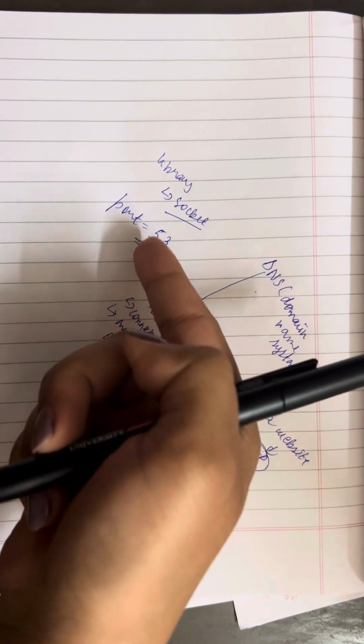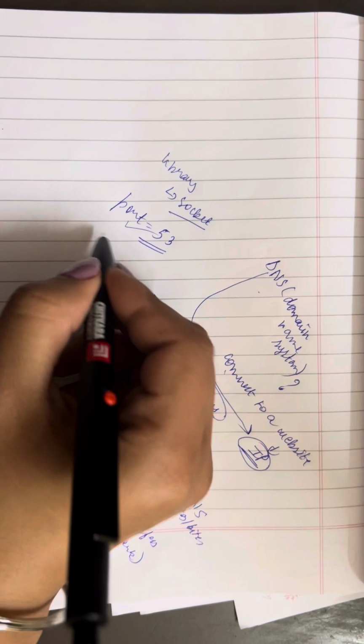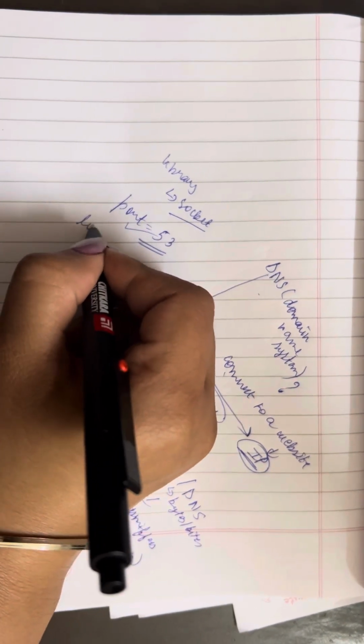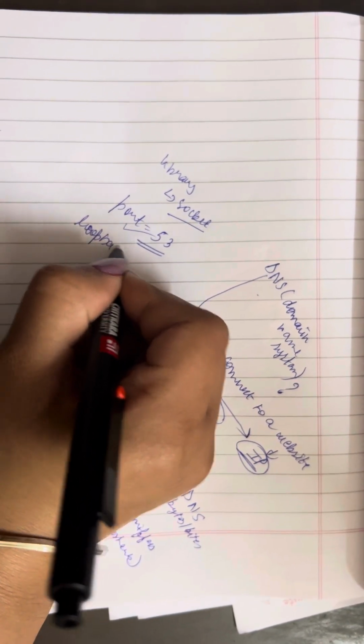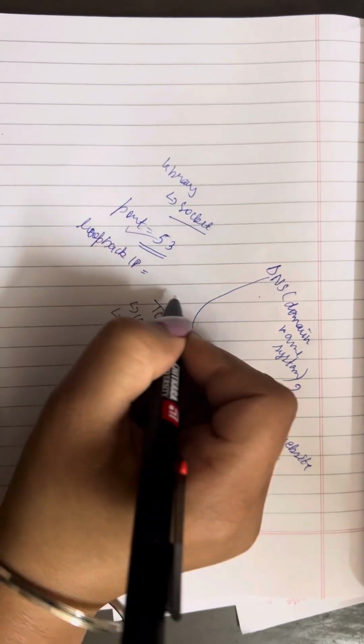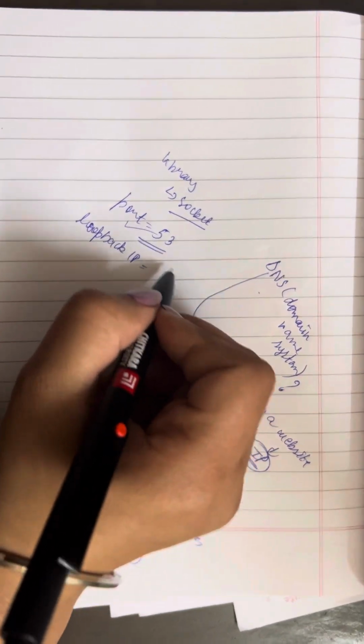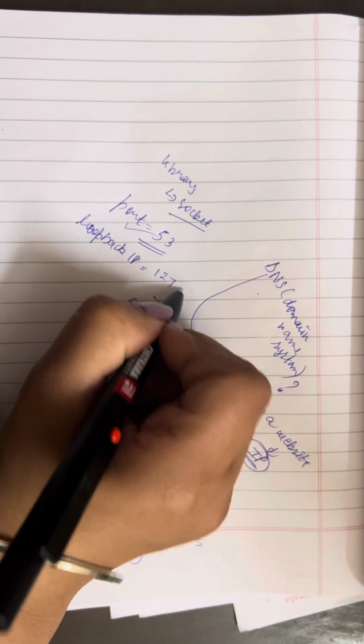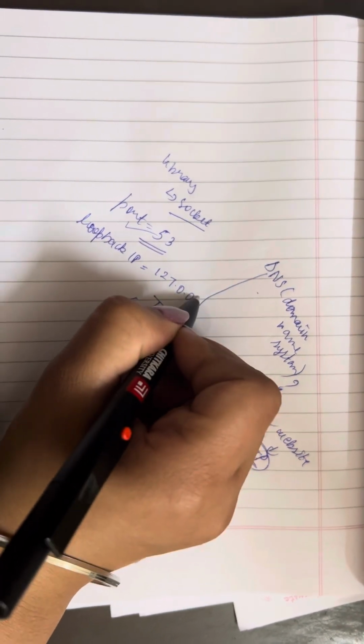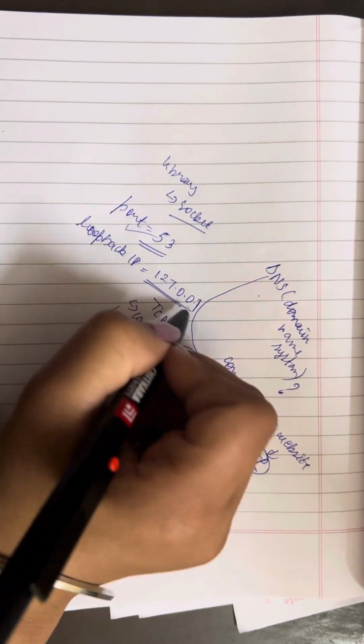The DNS server works on port number 53, so we'll be using this in our code. And another thing is the loopback IP. For testing purposes, we use this loopback IP, which is 127.0.0.1. So we'll be using this as well.